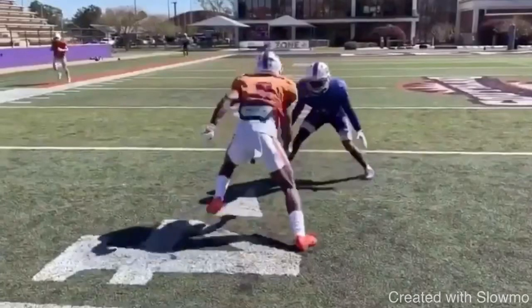Today we're going to be talking about how to run a stutter curl route. We're going to be looking at this route from this receiver. We're going to talk about what a stutter curl route does, what we're trying to sell off of a stutter curl, and then how we can get as much separation as possible, and what this receiver could have done a little bit better at the top of this break.